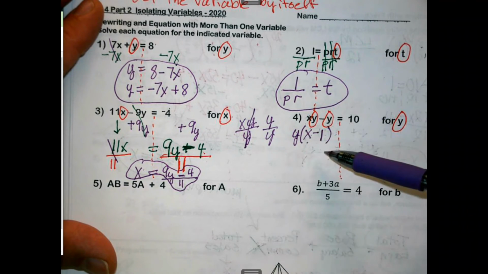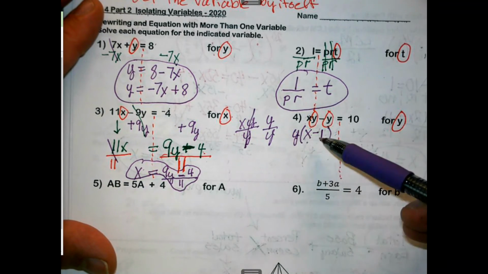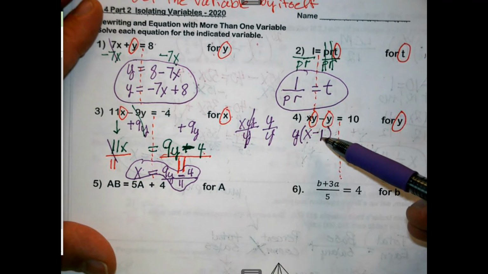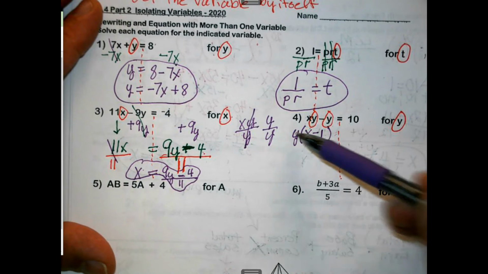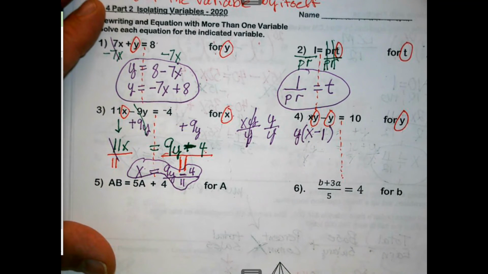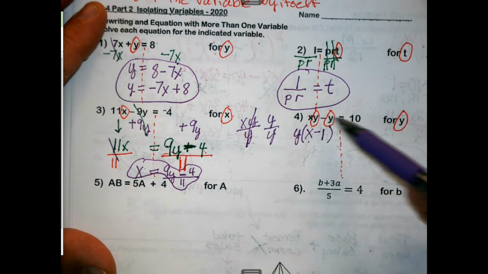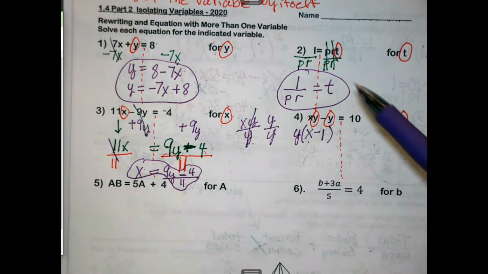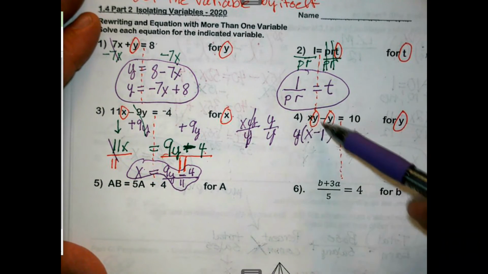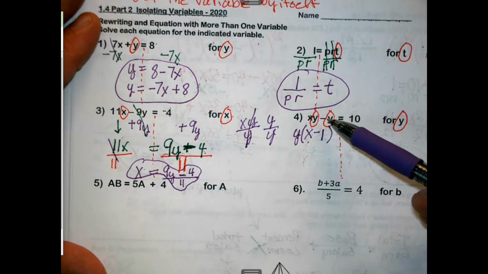Because I put parentheses in here, PEMDAS tells us this is now a quantity, this is one number. You have to do that first. It's being multiplied by y. I'm not changing the value of either one of these, right? Because if I apply the distributive property, I get this right back.